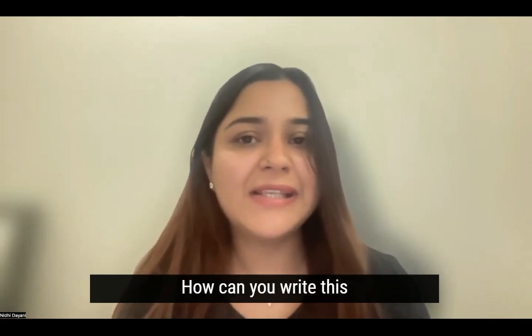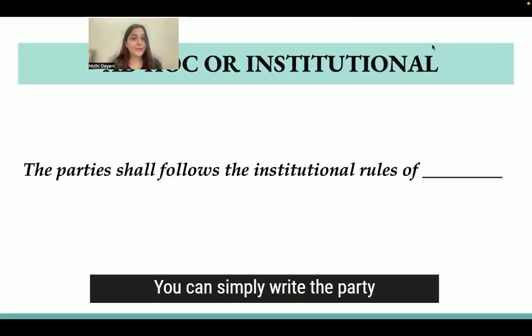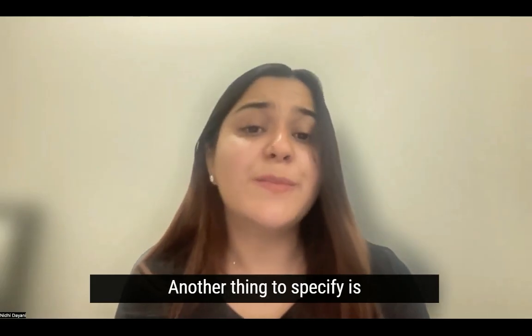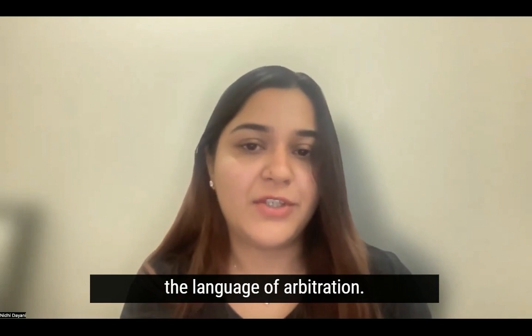How can you write this in your sample clause? Let me show you. You can simply write the party shall follow the institutional rules of, let's say, the Mumbai Center for International Arbitration, and you can put that up here. As simple as that.